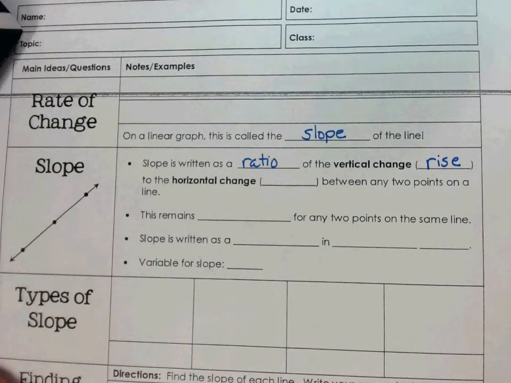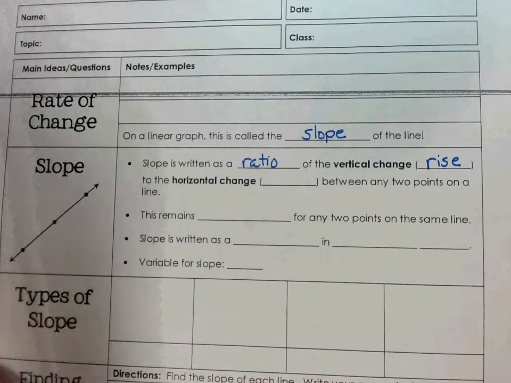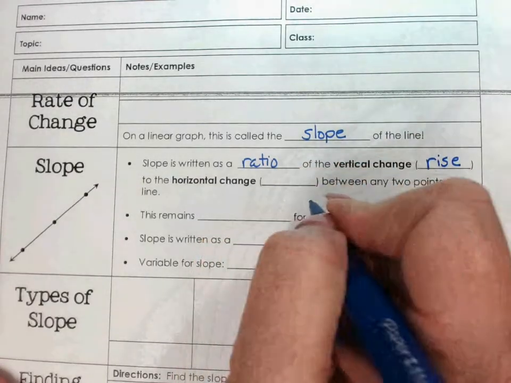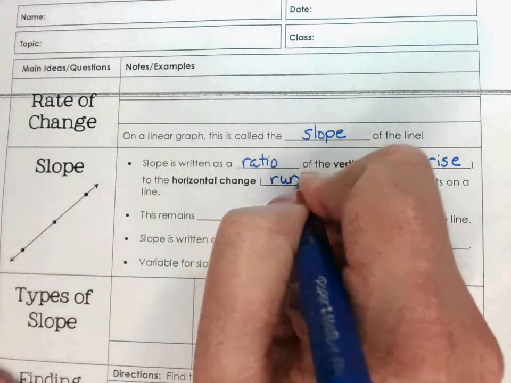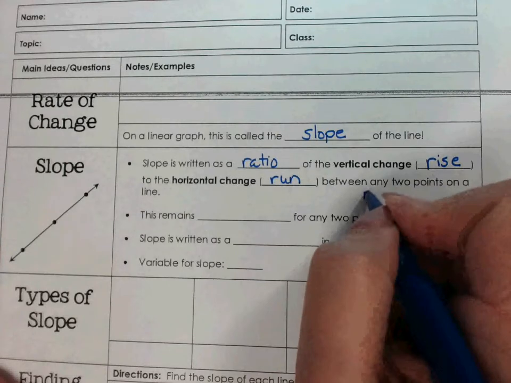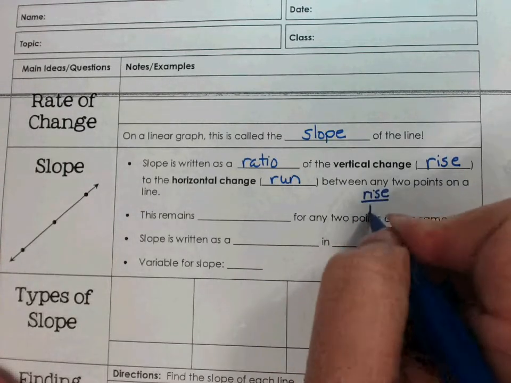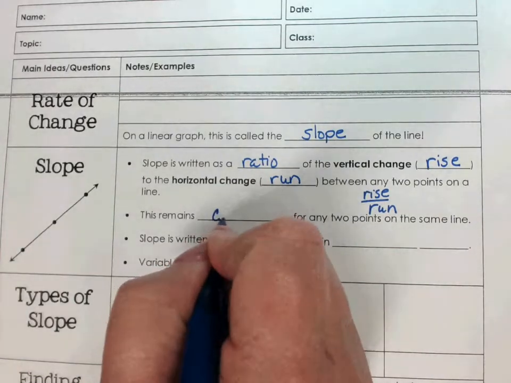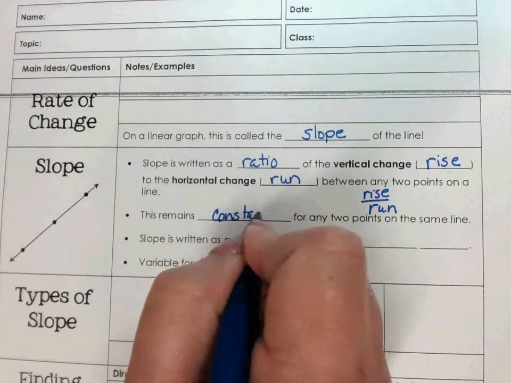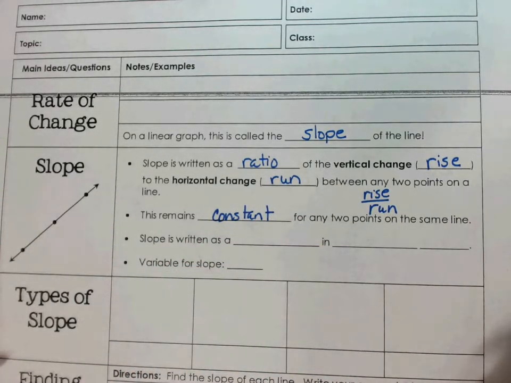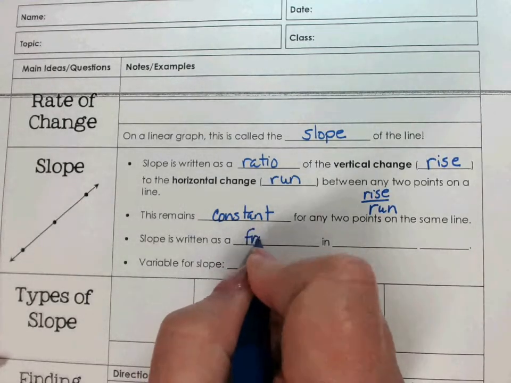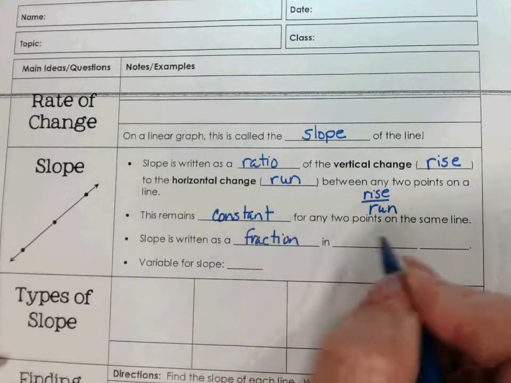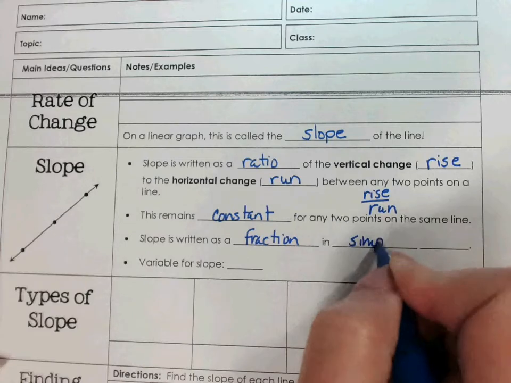over the run, which is the horizontal change. So just think of it as rise over run. We've talked about that in class. Rise over run. It remains constant for any 2 points on the same line, and we write it as a fraction in simplest form.